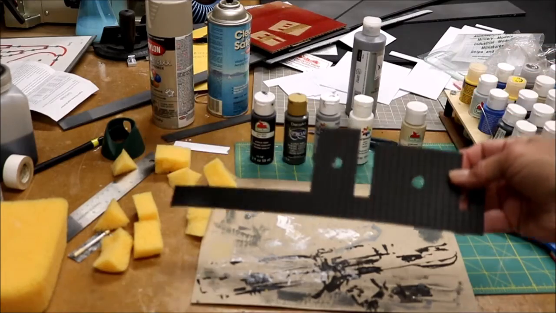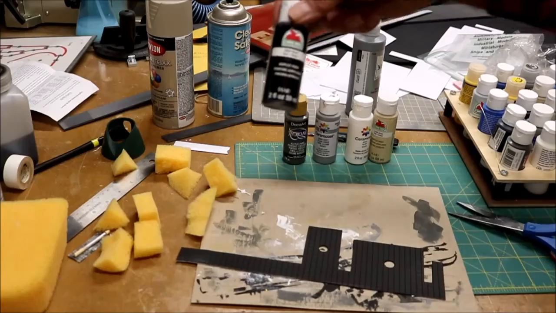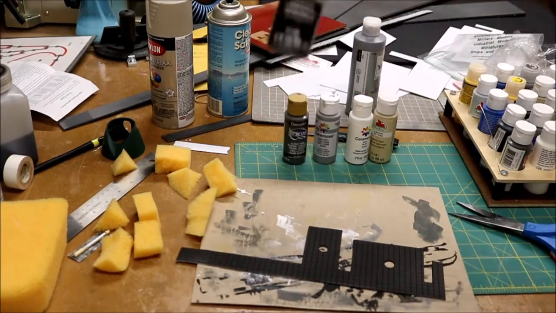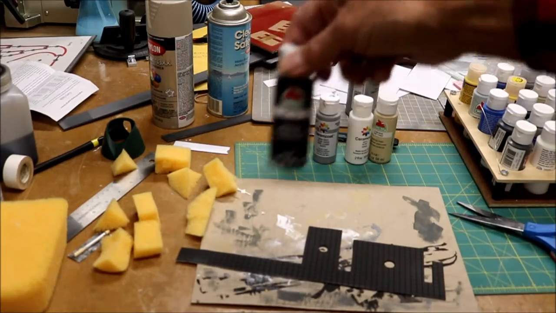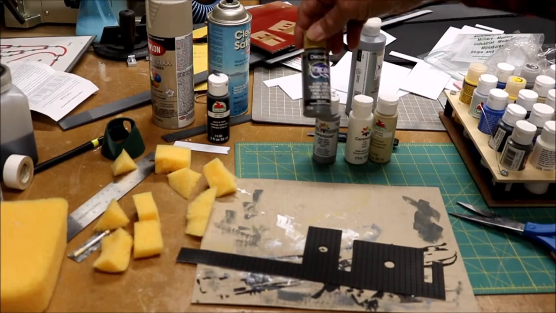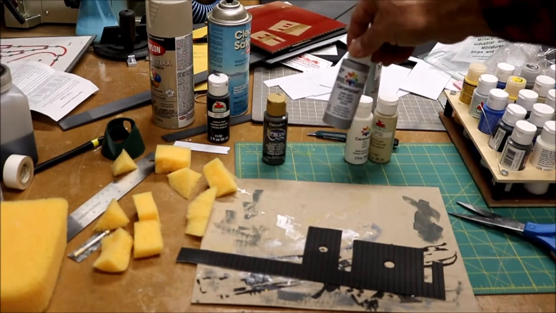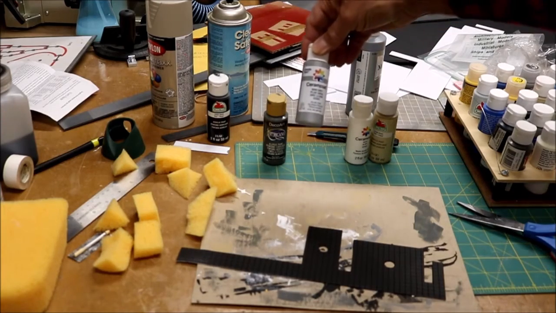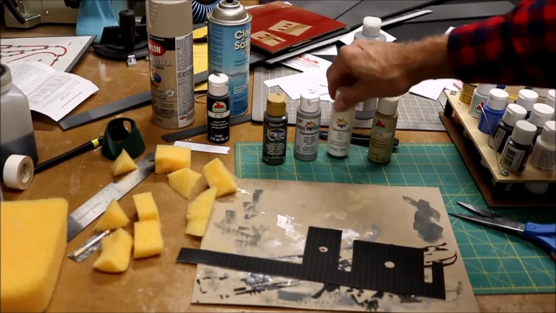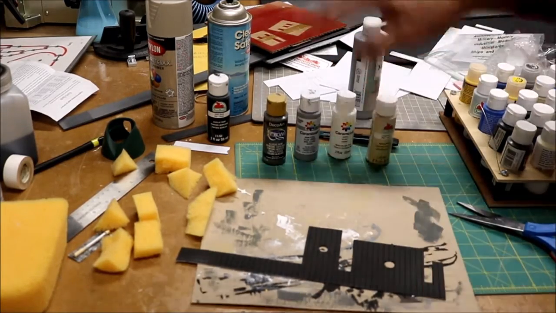This is the black. I got most of these paints, by the way, from Walmart for 54 cents. They're like 50 cents a bottle. So we use the black. Next we're going to use dark gray. This is called Gray Storm. Then we're going to use a light gray, and that's called Rain Gray. Then we're going to use white, which is just white. And then we're going to use khaki. And we're going to mix them all together.